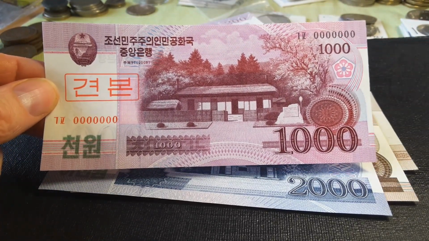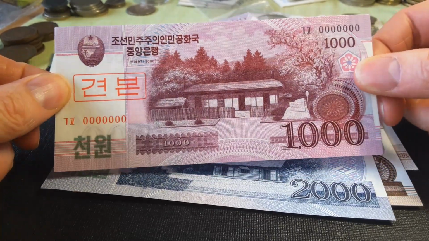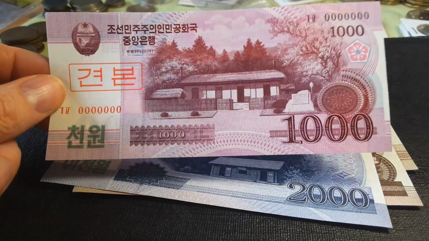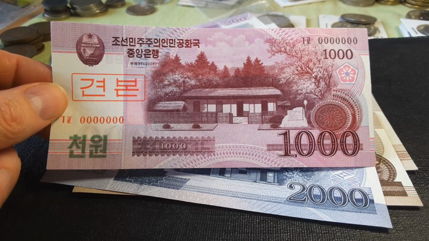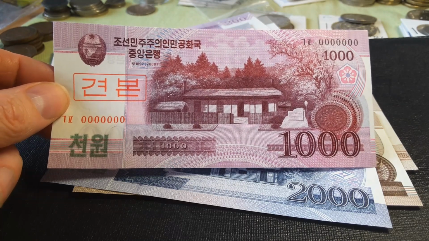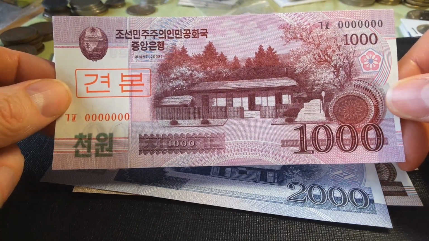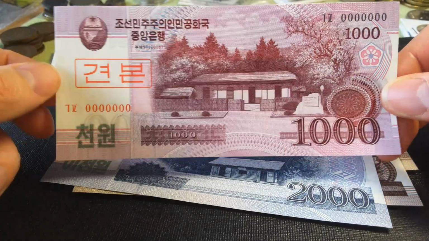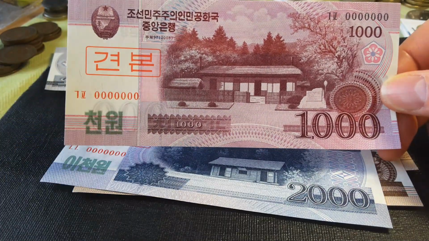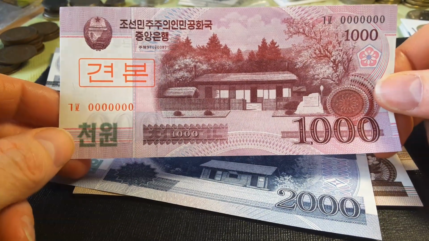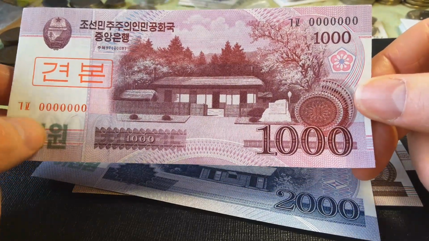So here's the 1000 won. And as you can see, the colour is a nice pinkish purple colour. This has Hoirong, which is the birthplace of Kim Jong-suk, Kim Il-sung's second wife. And as you can see, it's like a nice older shack, or not shack, building. Shack implies that it's run down, but obviously Korean buildings would never have been run down. They would have maintained them quite well.